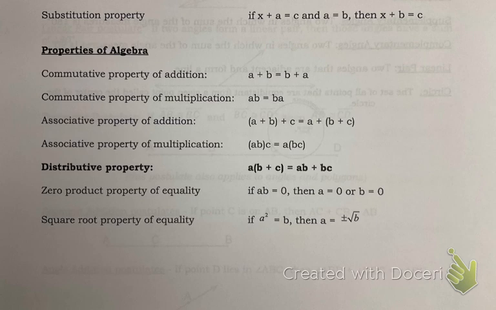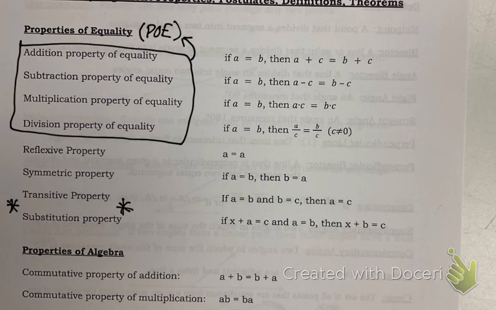Algebraic properties, or properties of algebra. Do you see the one I have bolded? That's probably the only one you're going to use out of these. I feel like I'm missing one more that I didn't talk about.